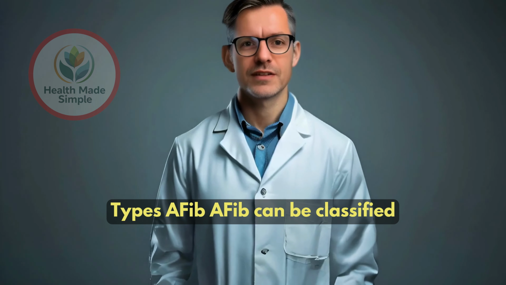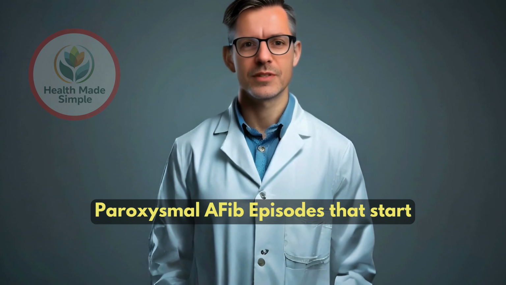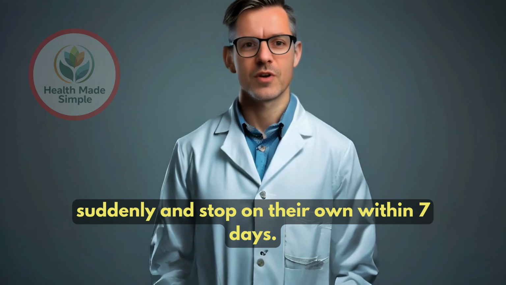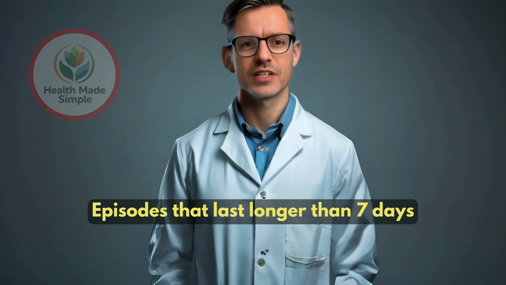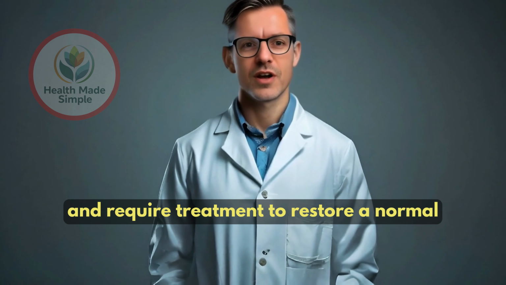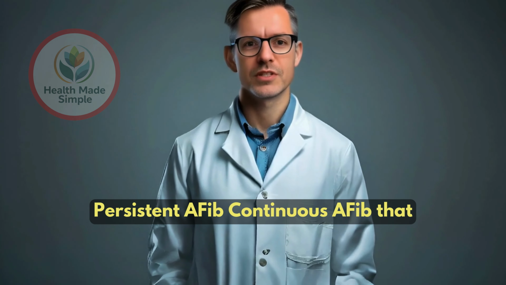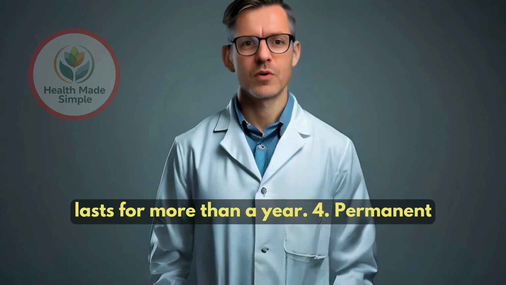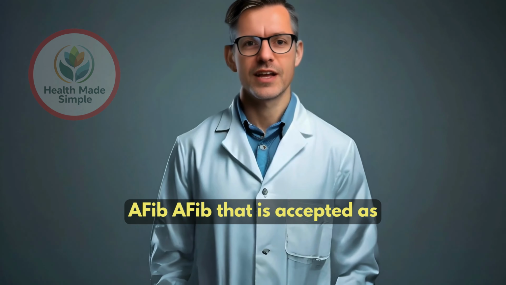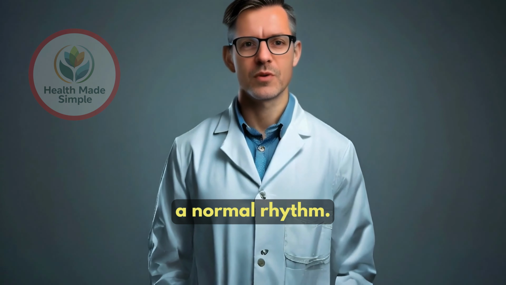Types of AFib. AFib can be classified based on its duration and pattern. 1. Paroxysmal AFib: episodes that start suddenly and stop on their own within 7 days. 2. Persistent AFib: episodes that last longer than 7 days and require treatment to restore a normal rhythm. 3. Long-standing persistent AFib: continuous AFib that lasts for more than a year. 4. Permanent AFib: AFib that is accepted as ongoing and no further attempts are made to restore a normal rhythm.